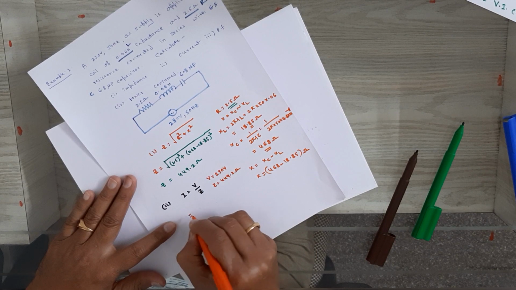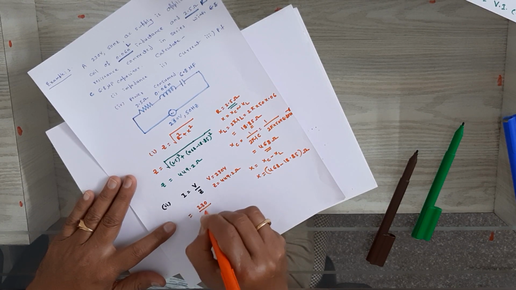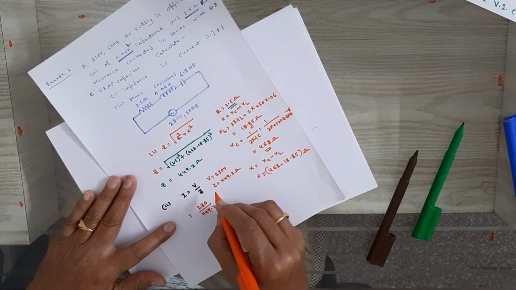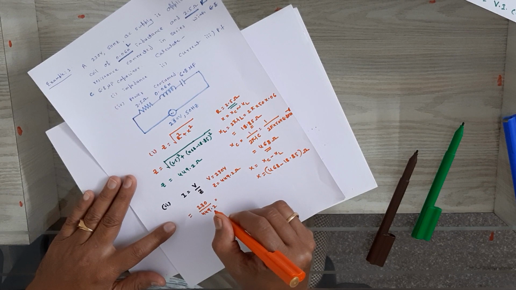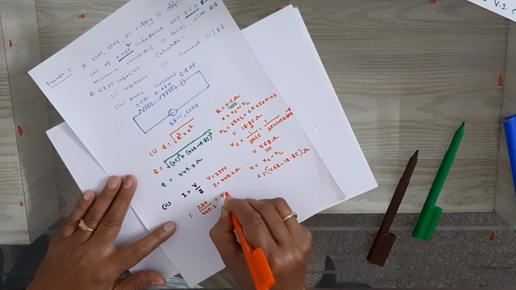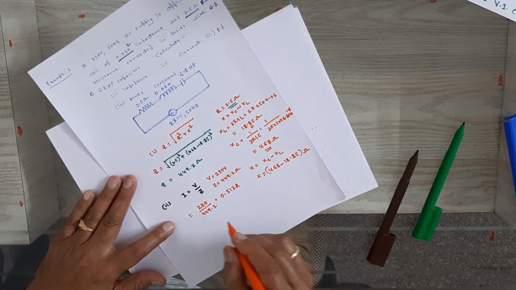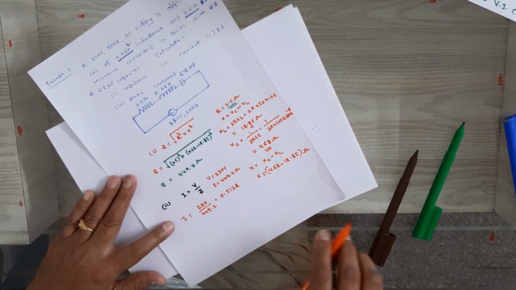Just substitute these values: 230 divided by 449.2. That comes out to be a current of 0.512 amperes. That is the current I.